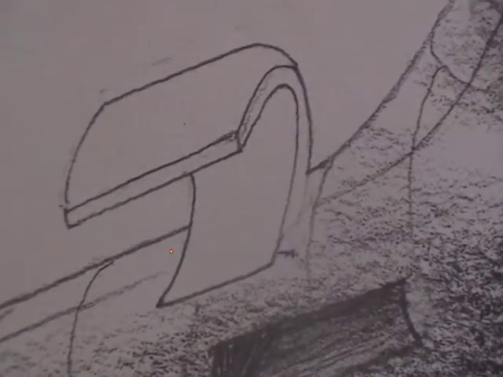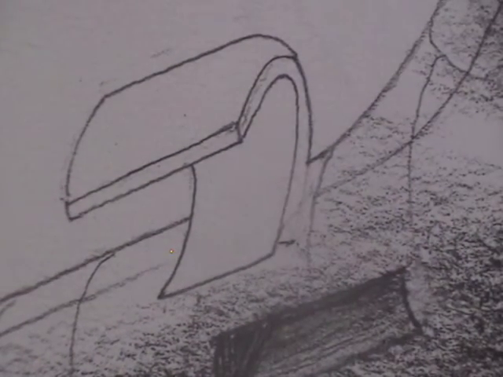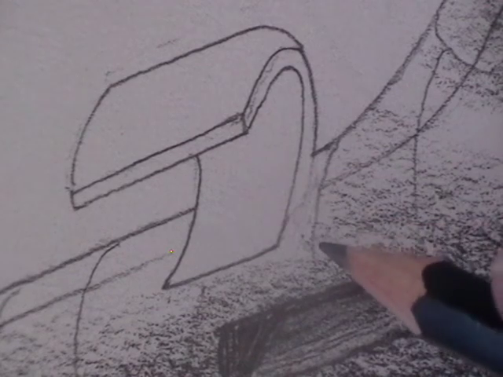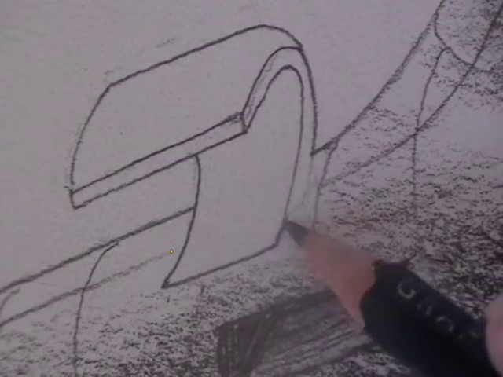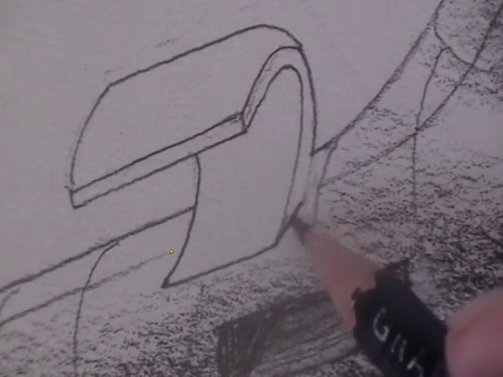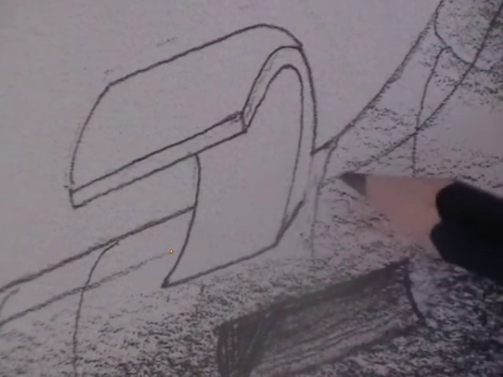Okay, so now we have to figure out what this edge is going to look like. Well, if we were following a vanishing point, we'll probably go straight back, right? But we can't have a straight edge because this whole surface is curved.